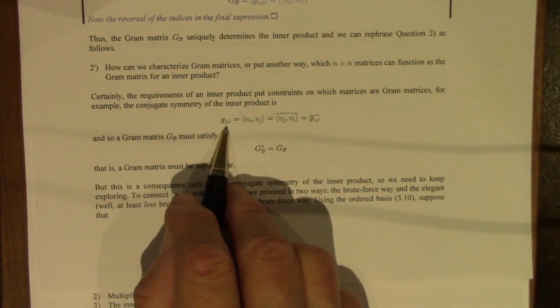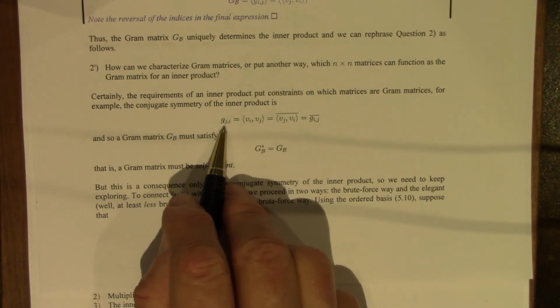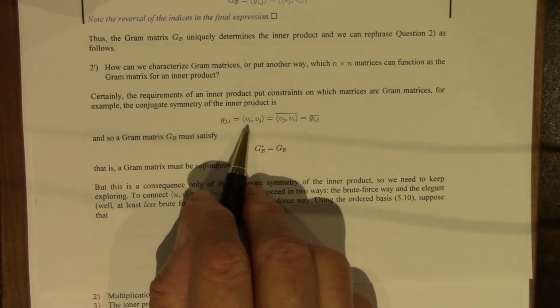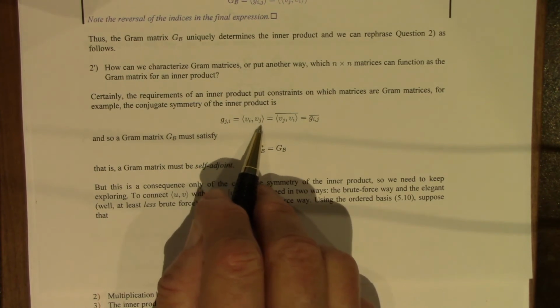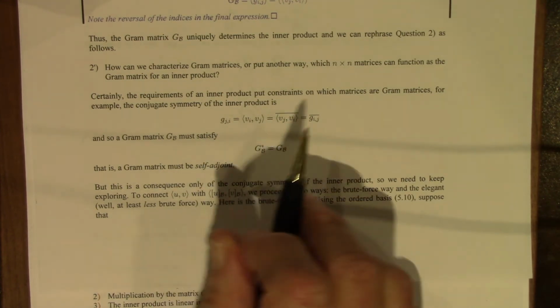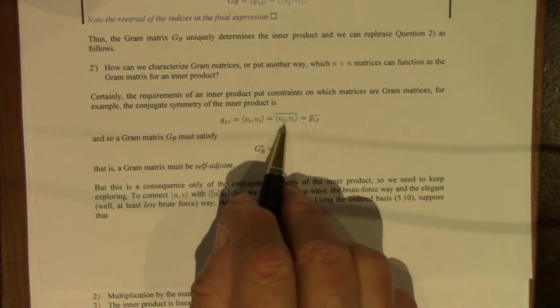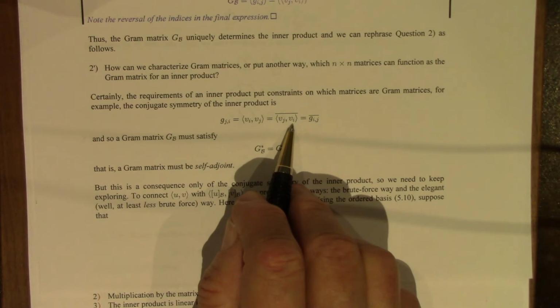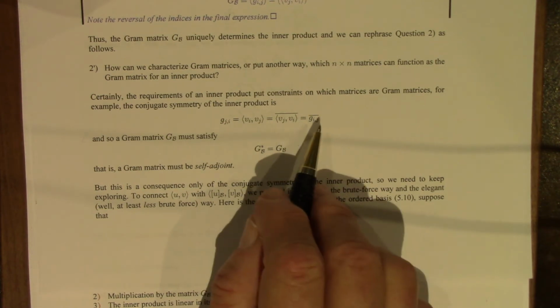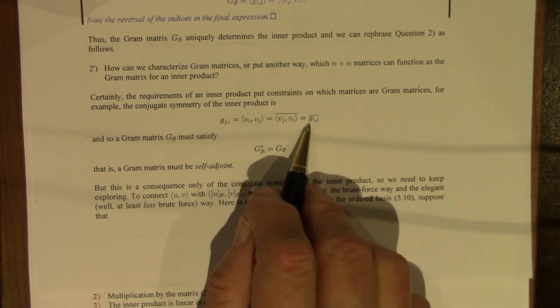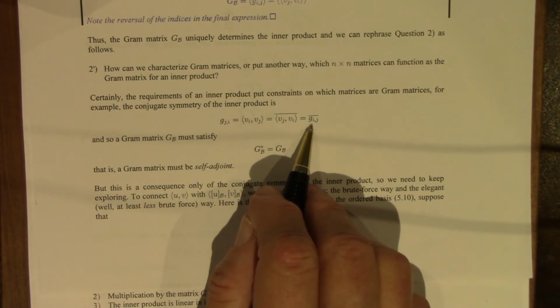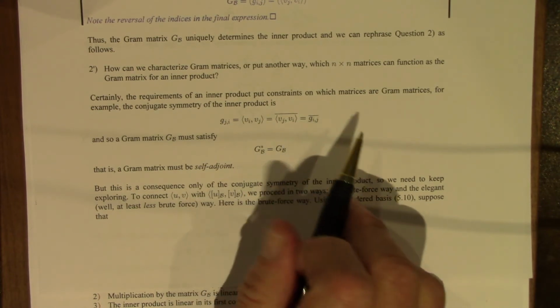G sub ji, that's the ji-th entry in the Gram matrix, is by definition <v_i, v_j>, and by conjugate symmetry, that's the conjugate of <v_j, v_i>, and that is the conjugate of the ij-th element of the Gram matrix.